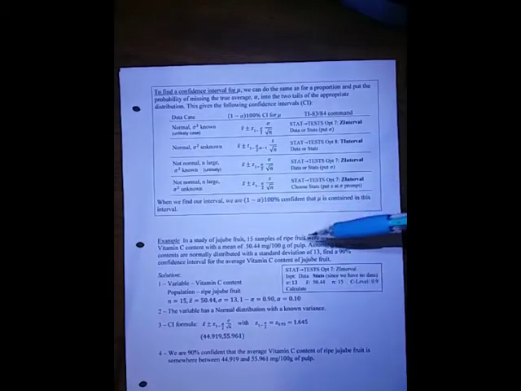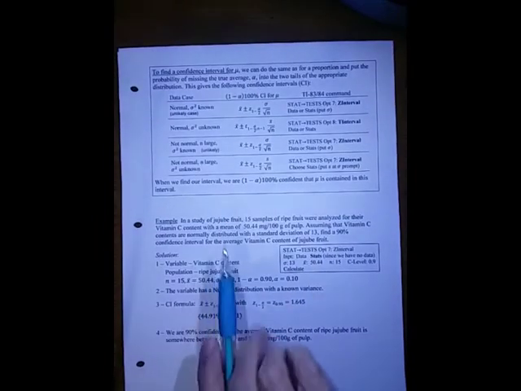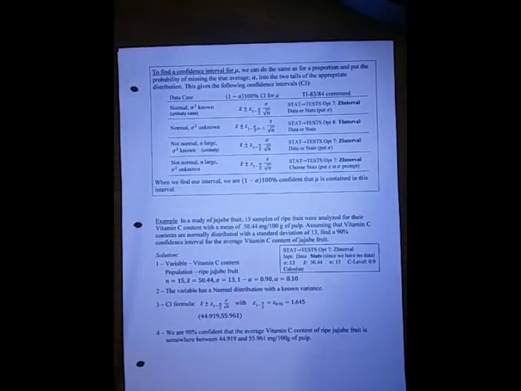When we find our interval, we will be 100% times (1 minus alpha) confident that mu is contained in our interval. In this example, in a study of jujube fruit, 15 samples of ripe fruit were analyzed for their vitamin C content with a mean of 50.44 milligrams per 100 grams of pulp. Assuming that vitamin C contents are normally distributed with a standard deviation of 13, find a 90% confidence interval for the average vitamin C content of jujube fruit.